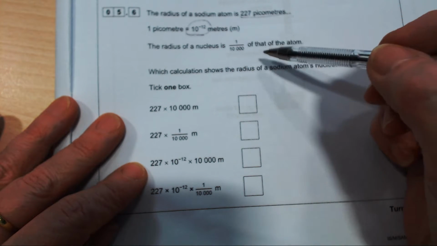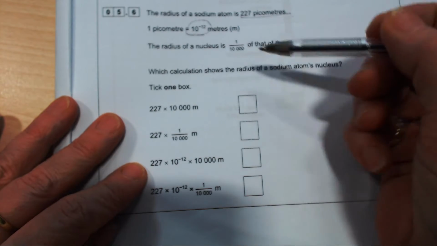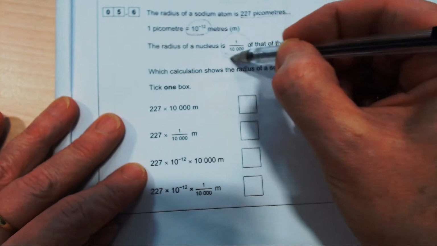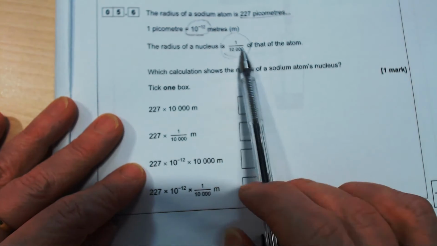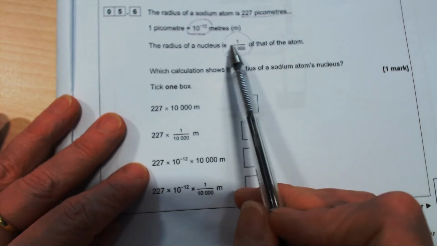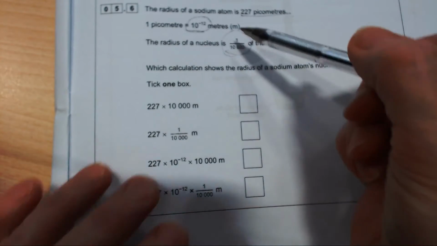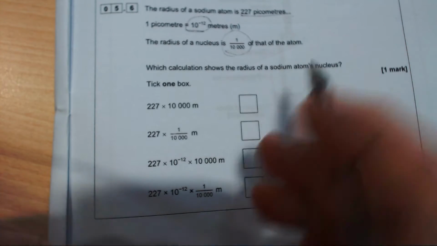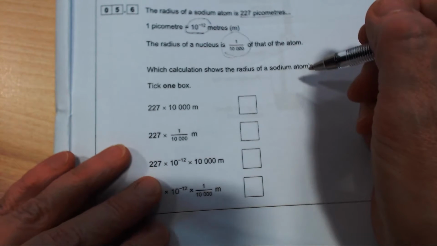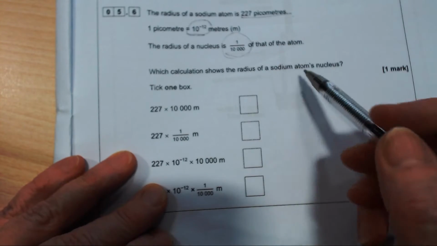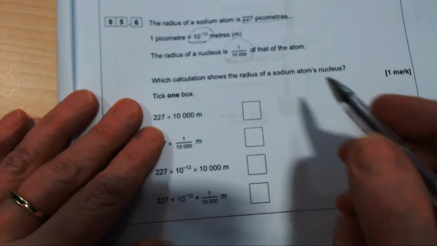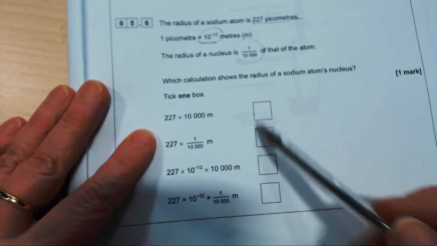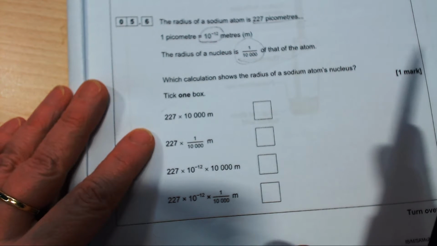And then it says the radius of the nucleus inside of that atom is a ratio, a fraction of 1 to 1 over 10,000. So 1/10,000th of the radius of that atom is going to be the radius of the nucleus. Okay, right, so let's have a look at the alternatives they've given us. They haven't asked you to calculate anything.